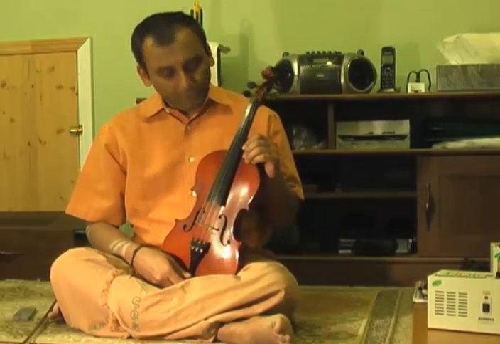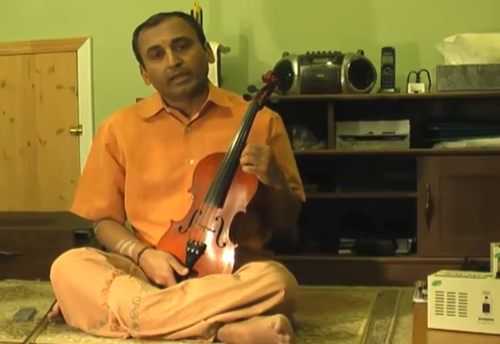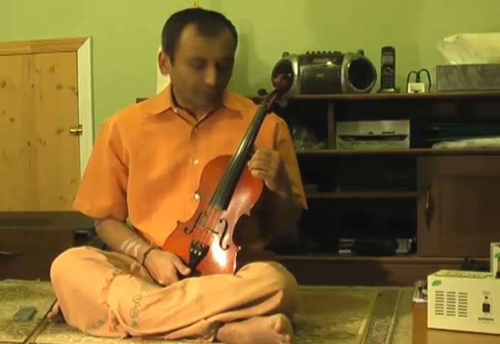I'm going to cover tuning the violin to play the Vedic music or the so-called Carnatic music. To tune the violin, you would need a bass shruti to which the violin must be tuned.